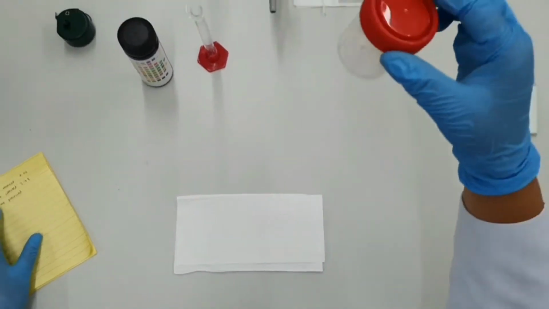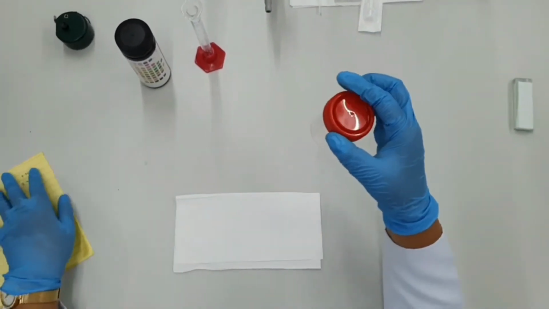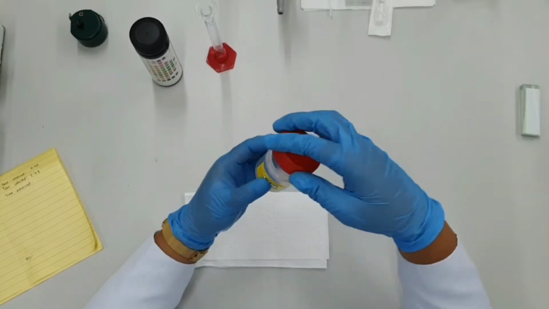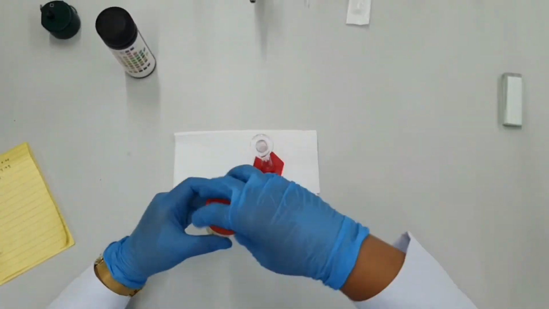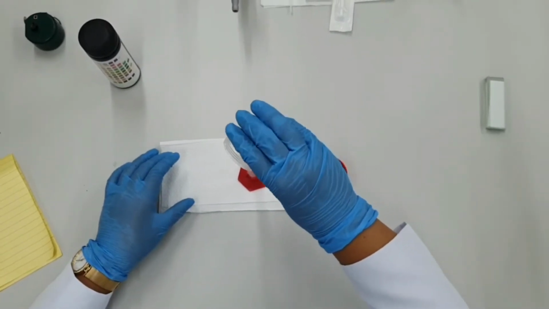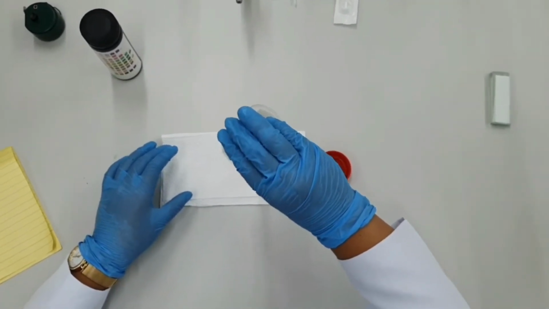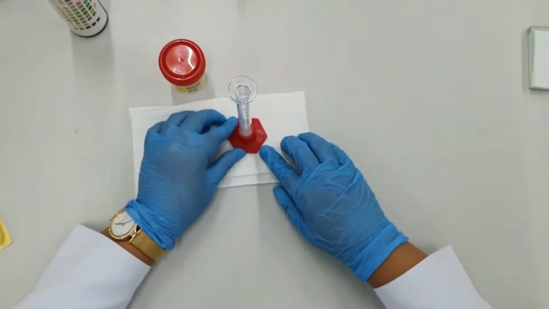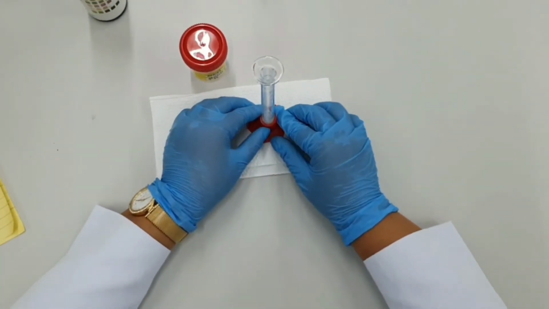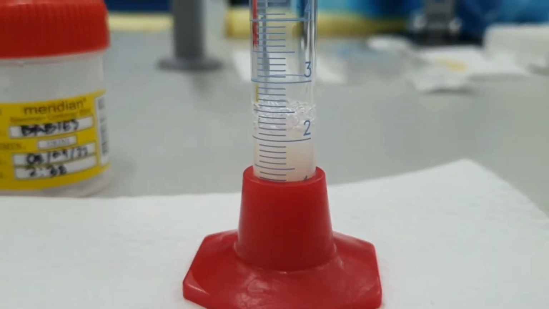Now, measure the semen volume using a graduated cylinder. Transfer the sample from the container to a graduated cylinder. The semen volume is 2.2 ml.